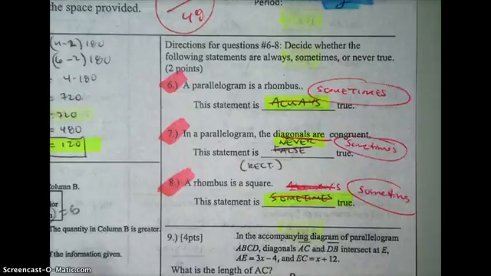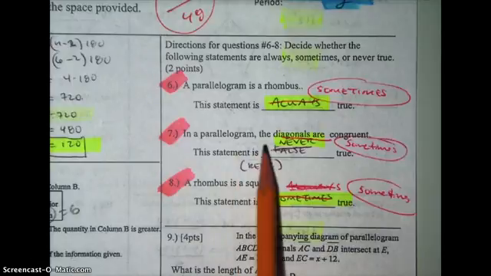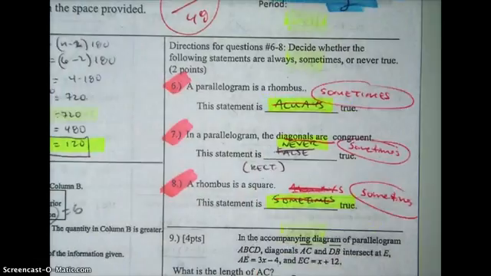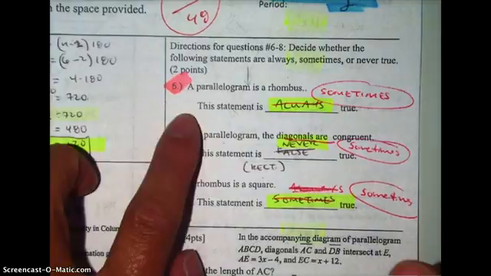Question number 7. In a parallelogram, the diagonals are congruent. The answer is sometimes. The other one is also a rectangle. Question number 6 says a parallelogram is a rhombus. The answer is sometimes because you're going down on that map. So on your finals formula sheet, you might want to copy that map.